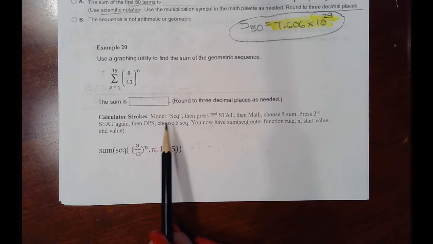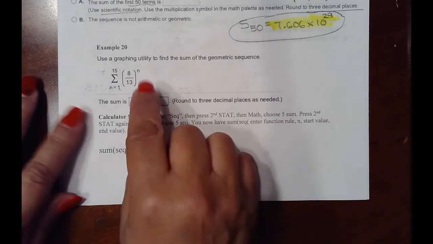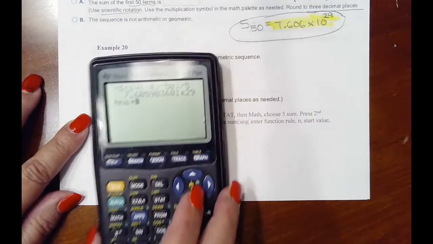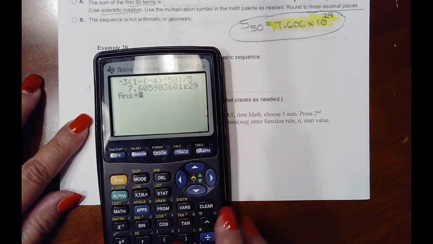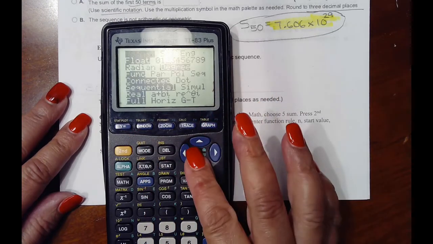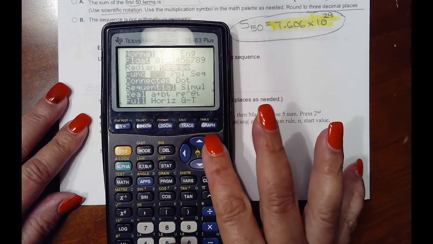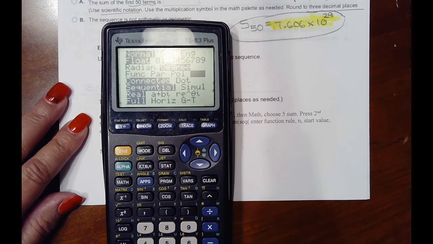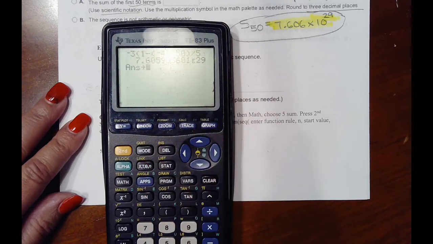First thing you're going to do is put your mode in sequence. That'll change everything to an N. So just go mode. Here's the mode key right here. And we're going to highlight sequence. After you've made that selection, quit out of that screen, clear the screen completely.